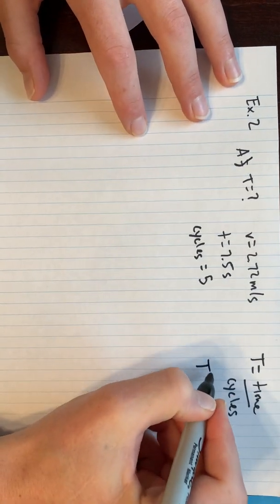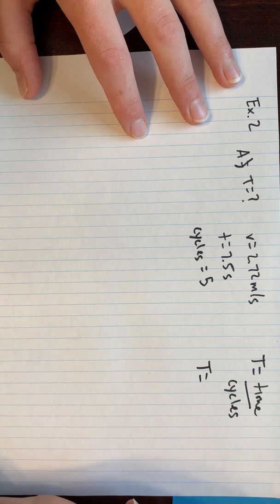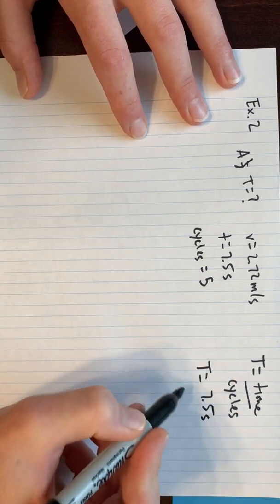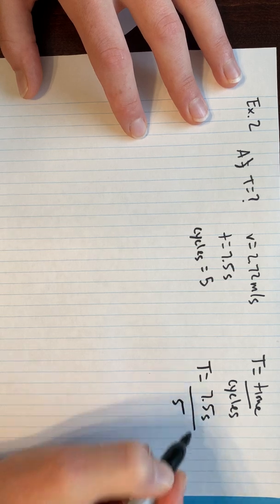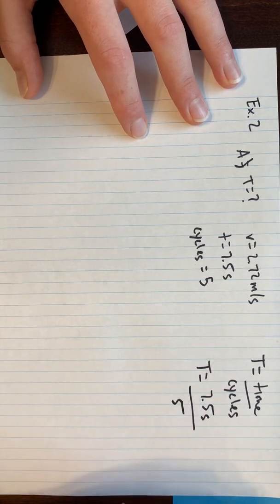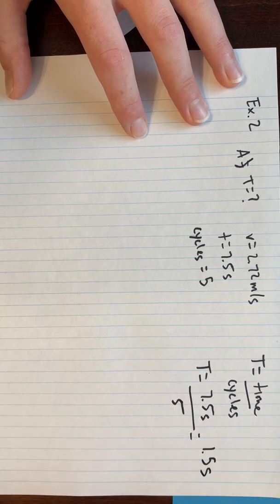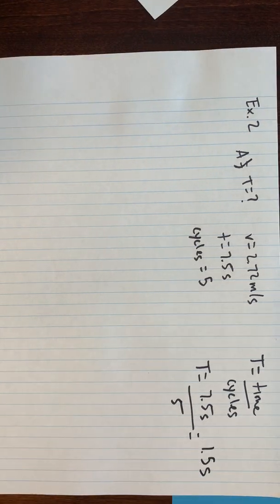So we need to find the period of that rotation. We're just going to divide 7.5 seconds by the amount of cycles. So 7.5 divided by 5 cycles, and that will give us a period of 1.5 seconds.